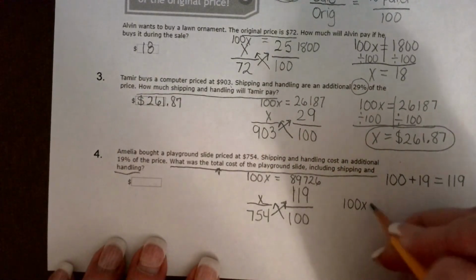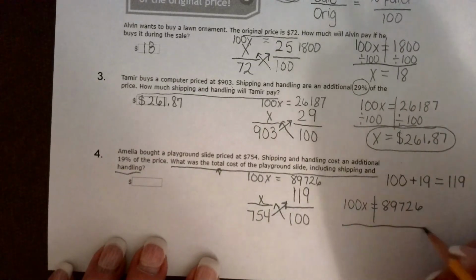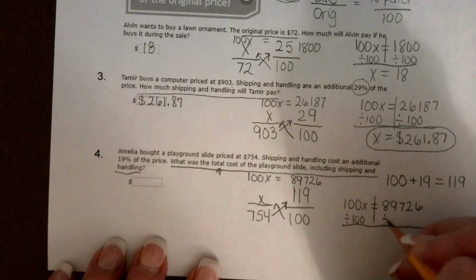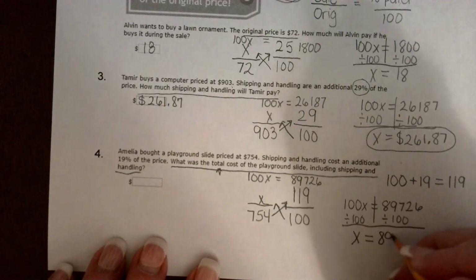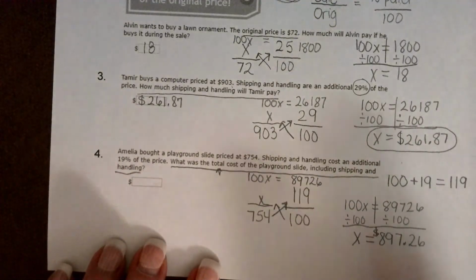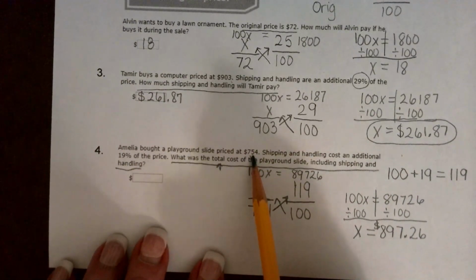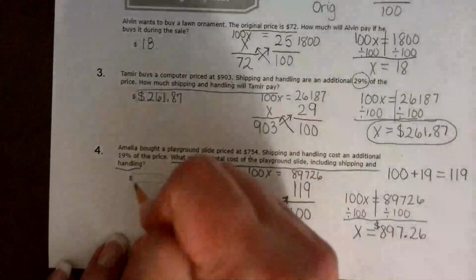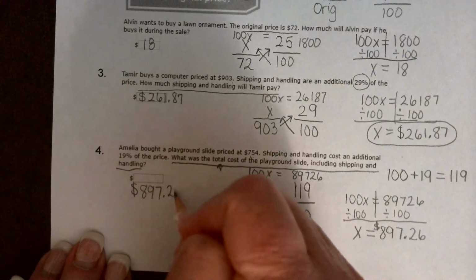So we take that 100x and we set it in the equation equal to 89,726. We're dividing by 100 to figure out what that number is. X is equal to $897.26. And that makes sense because we're looking for the total amount that we're paying, which is the price of the slide plus the additional 19%. And so we've got an answer that makes sense of $897.26.